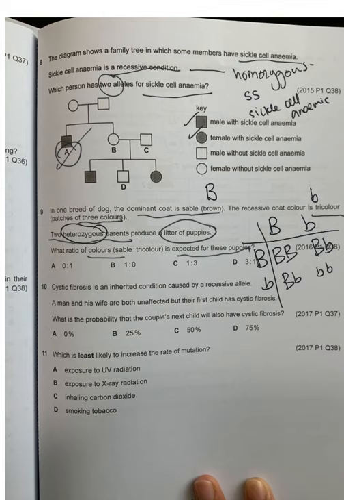So now let's check, which one is sable? Is this sable? Yes, because there's a dominant allele. Is this sable as well? Yes, this is brown because there's a dominant one. Here is also sable. The only one that is tricolor with patches of 3 different colors is small b, small b, because it is recessive. So the ratio is 3:1, and the answer is D.